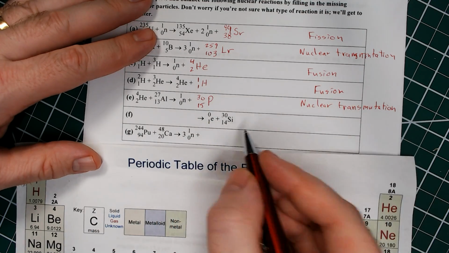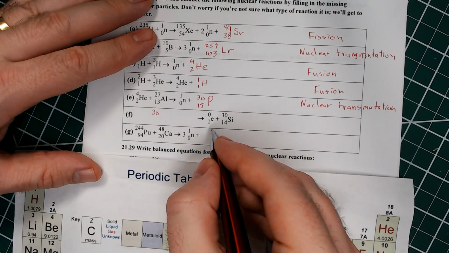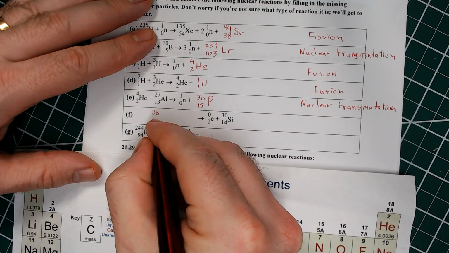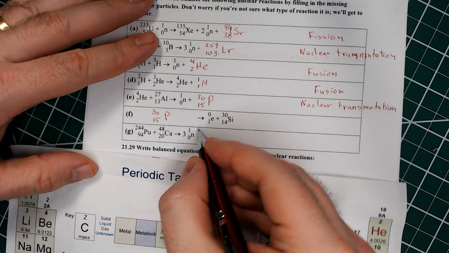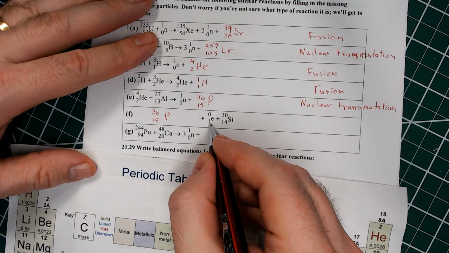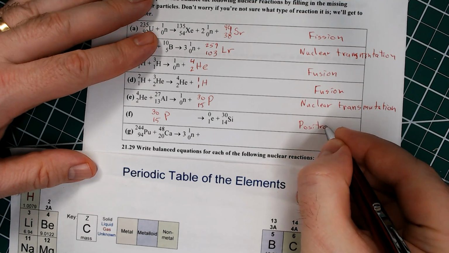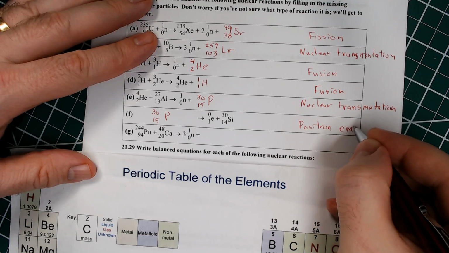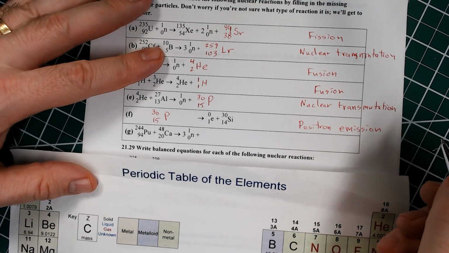So let's look at the next one. 0 plus 30 is 30. And 1 plus 14 is 15. And that happens to be phosphorus. Well, this 0, 1, that is a positron. So this is positron emission.